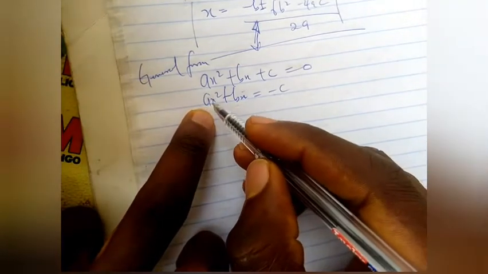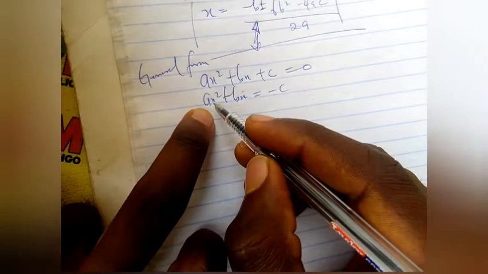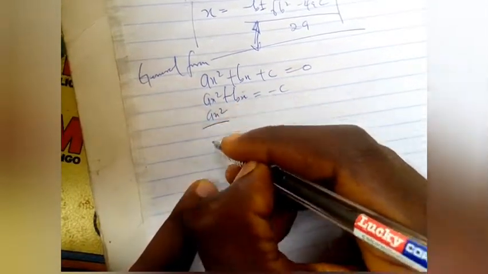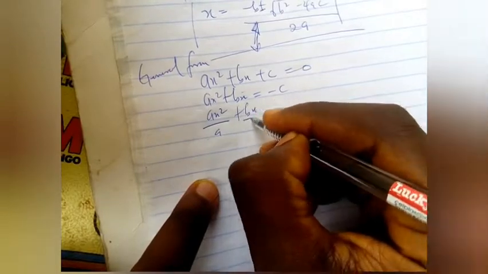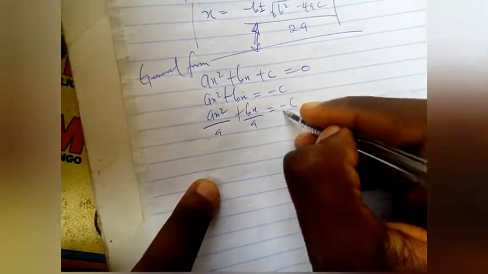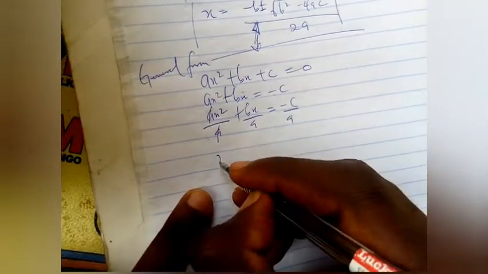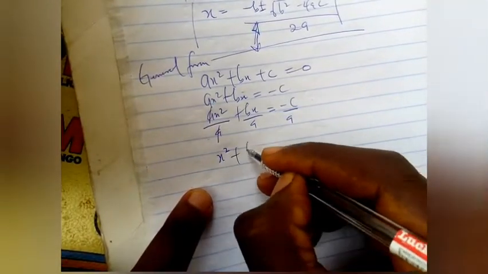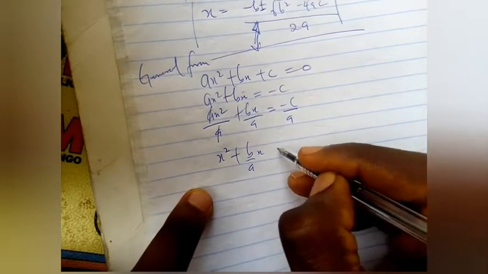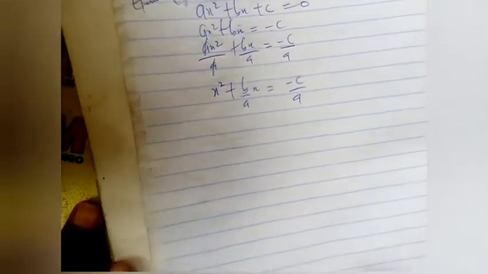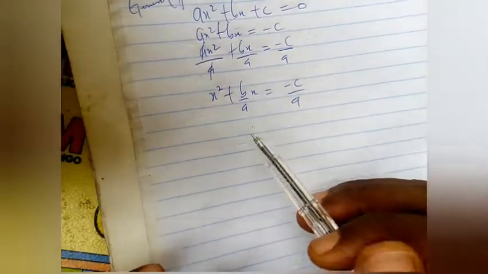So the coefficient of x squared is a. So what you do: ax squared divided by a plus bx divided by a equals minus c divided by a. So the a here cancels a. So we are left with x squared plus b over a x equals minus c over a. I hope you are with me. Alright, let's flow together.